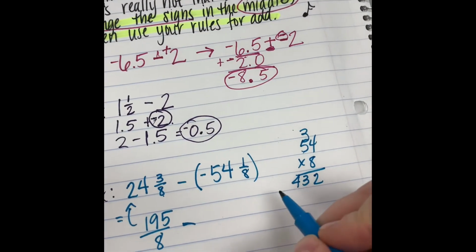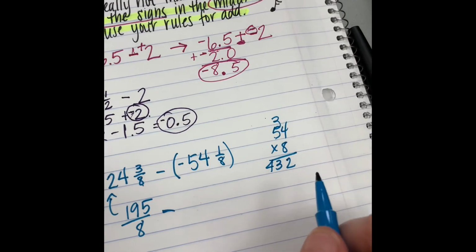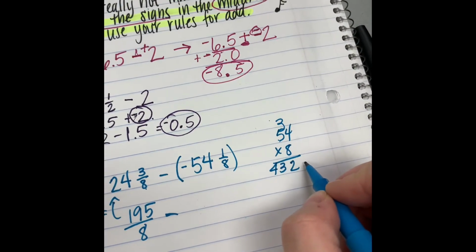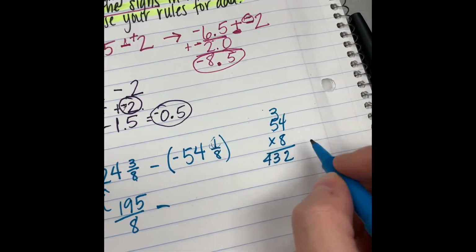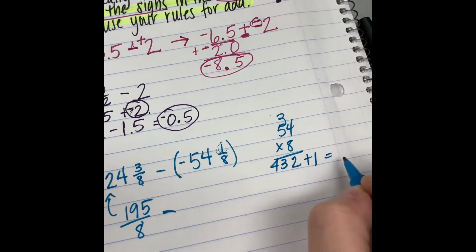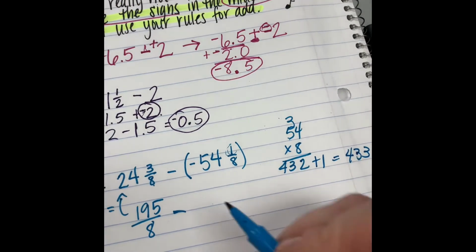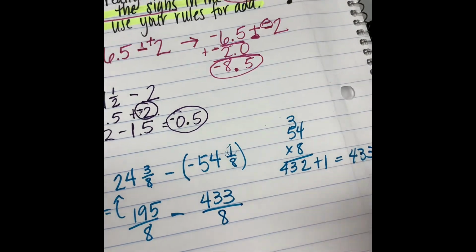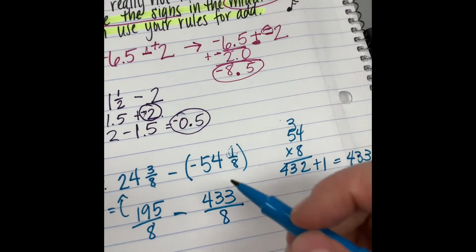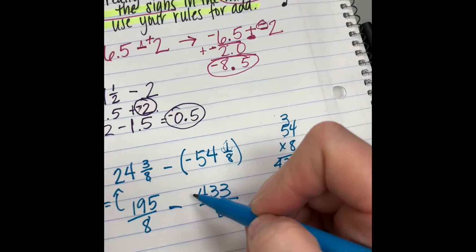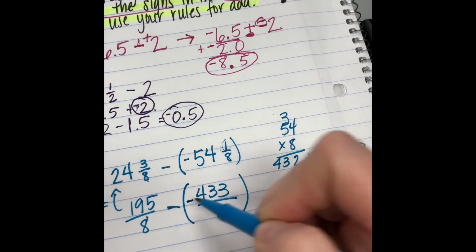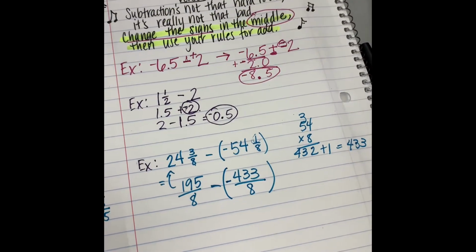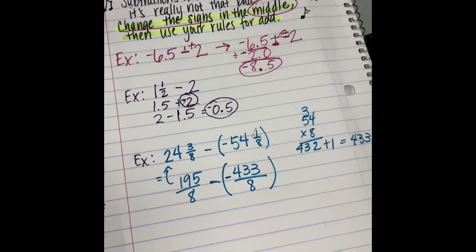So now that's our new numerator, but we're not going to write that down yet because it's really not our new numerator. We still have to add this extra 1 here. So if you add 1, you get 433. So now 433 is our numerator. Denominator is still the 8. But remember, we have this little negative here. So we're going to keep that negative there. Doesn't change the negative.